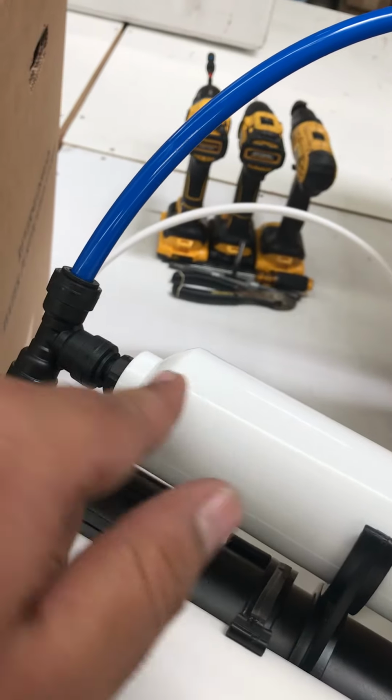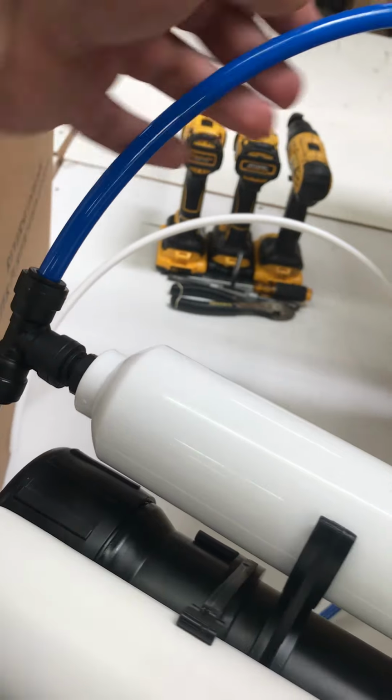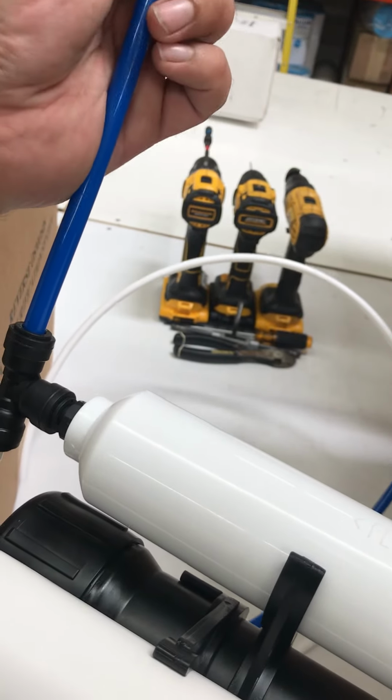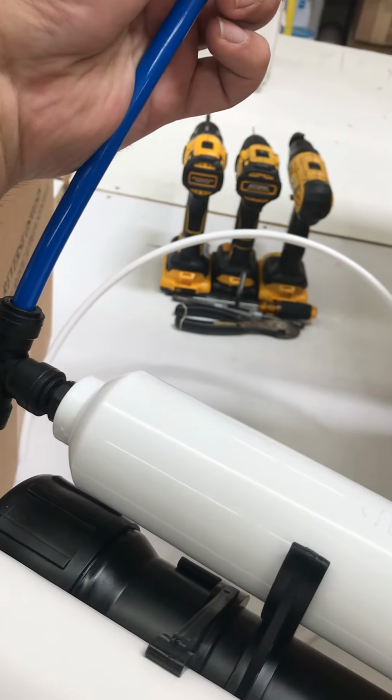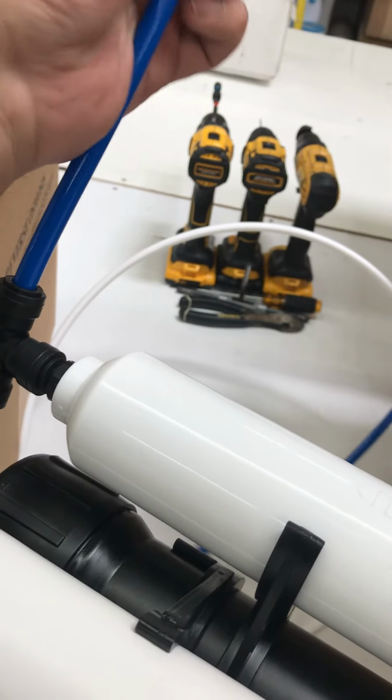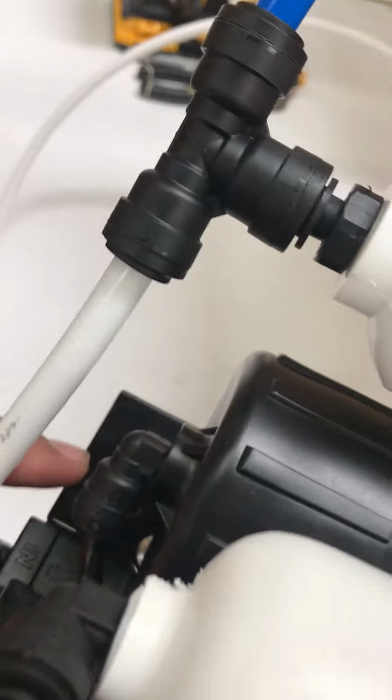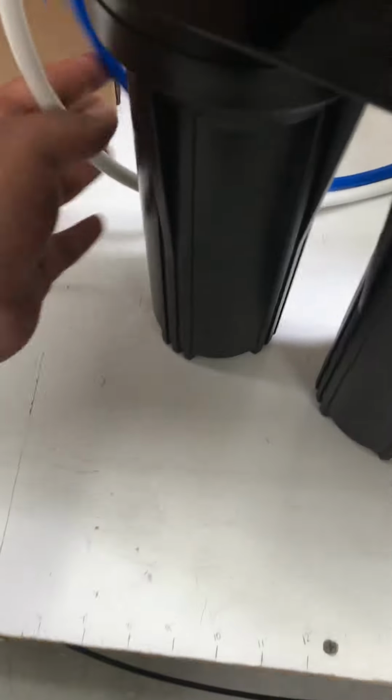And then it goes through the T here, and then here is the hose for the faucet. And the white hose here on the other side of the T is for the tank. Your tank's over there. So you got your tank, and then that would connect to your tank. And that's how you basically would connect it.